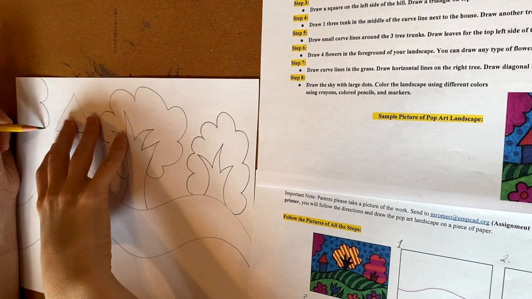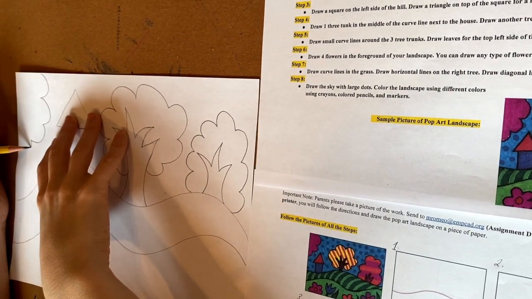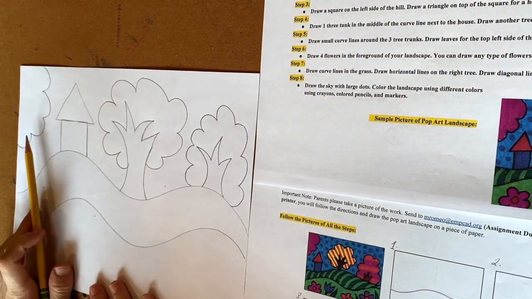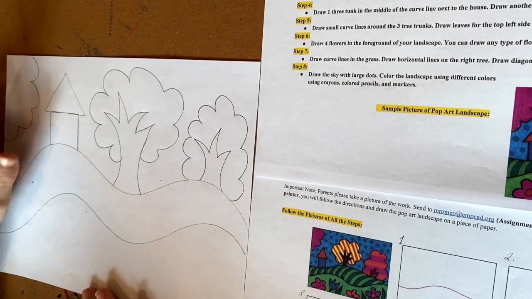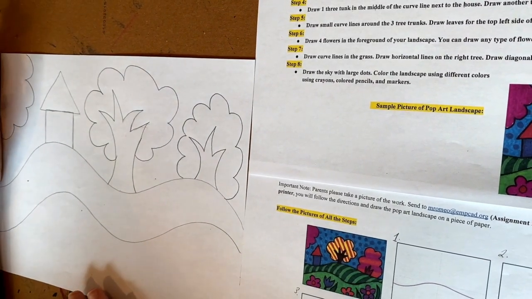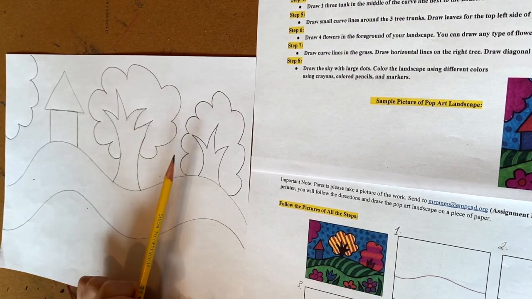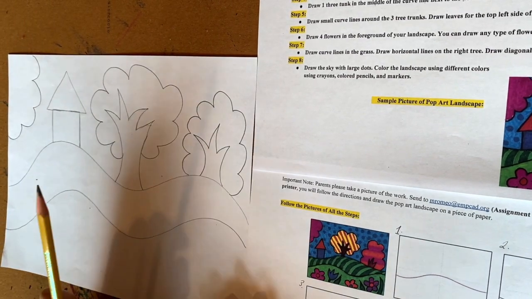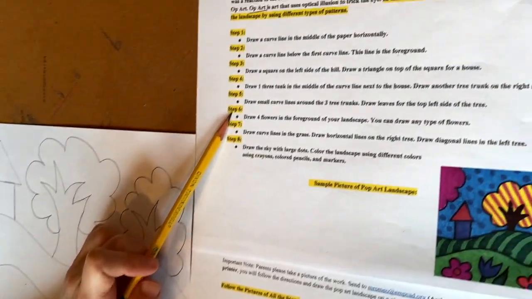Curve, curve, curve, curve on the right side. There's no bark here, but this is a third tree. So we have one, two, three trees now. Now we're going to move on to step number 6.